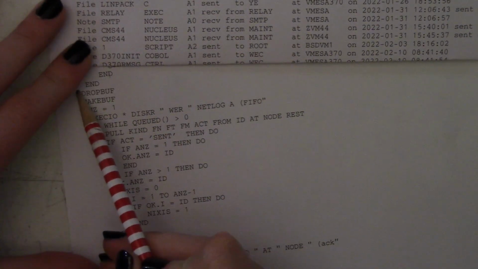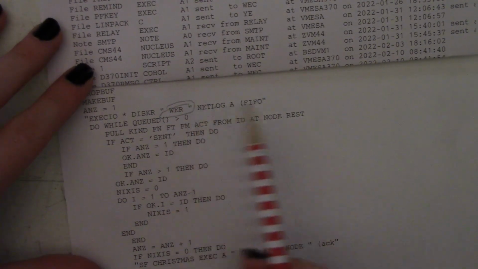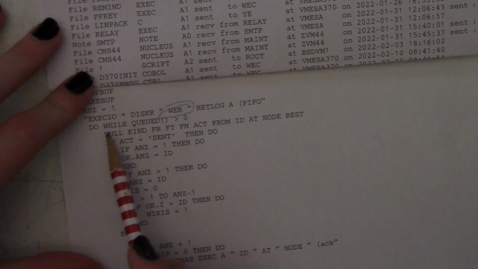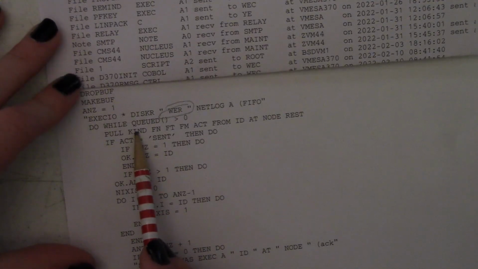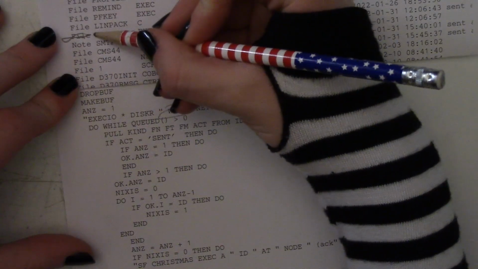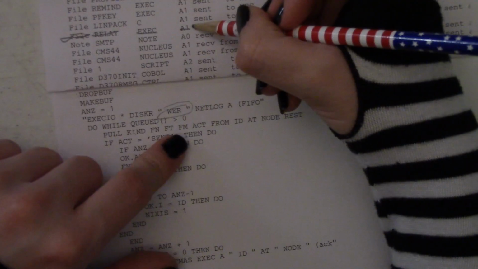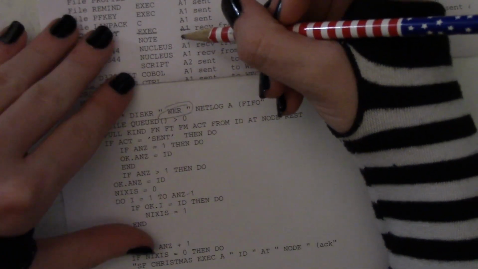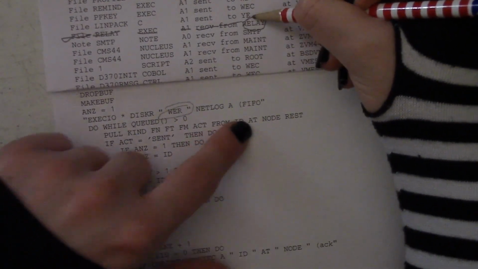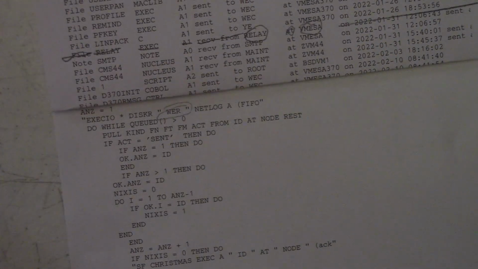So, okay, making our buffer, exec.io disk read, remember our username, Bob, poor Bob, netlog A, Telnet no FIFO. While queued, we need to pull kind. Okay, kind: file name, file type, file mode, fn, ft, fm. You see that in the VM documentation a lot. Action from ID at node, and then rest.